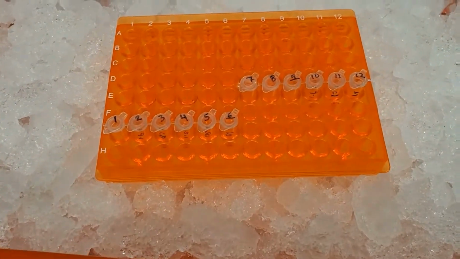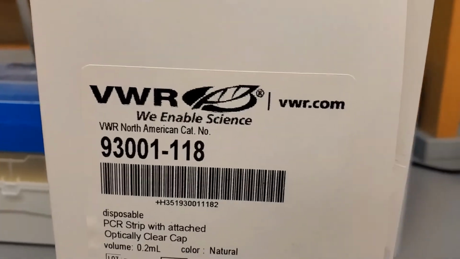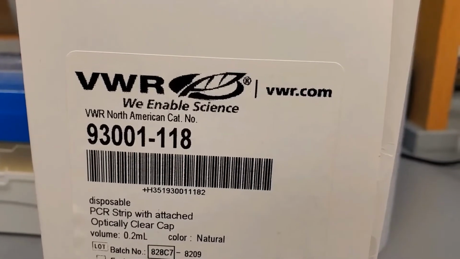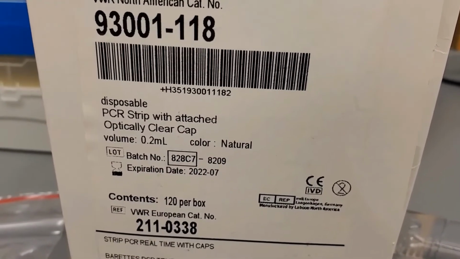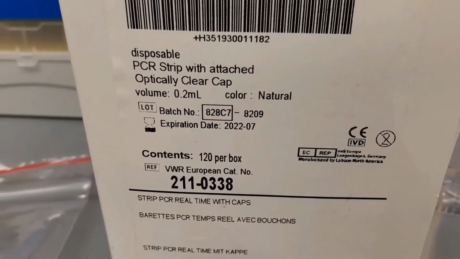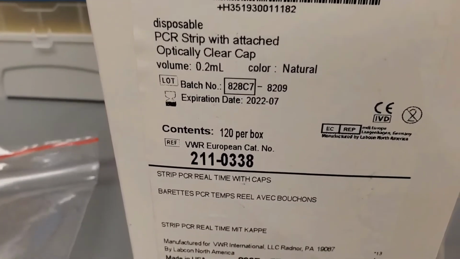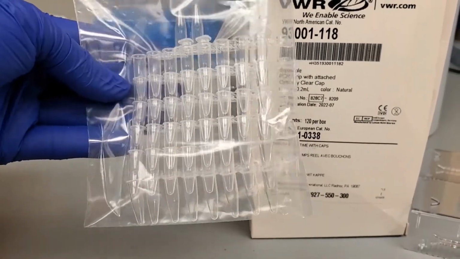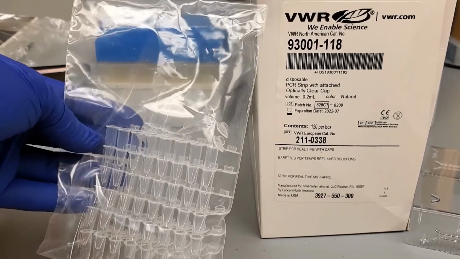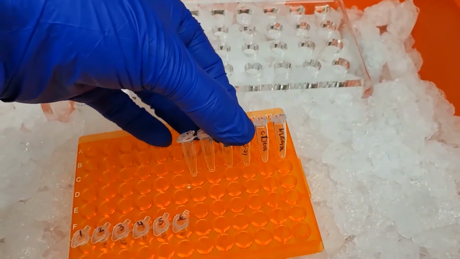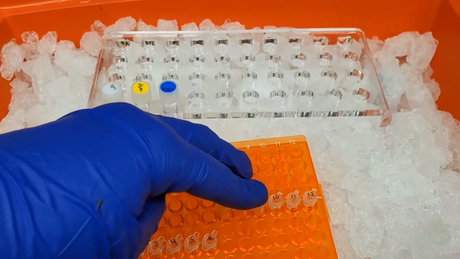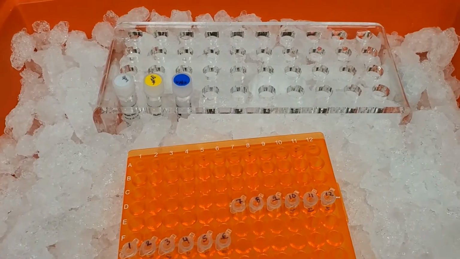Here is this strip of tubes that already have a cap. I use the VWR, that's the catalog number. These are the PCR strips with attached optical clear caps, and they hold up to 200 microliters, which is fine. I'm only going to be running 50. And they come in a bag like this. As you can see, they're in a little strip, and the caps are attached to them. I like them just because they're all in a group, and I don't have to be concerned that I might lose an individual tube.